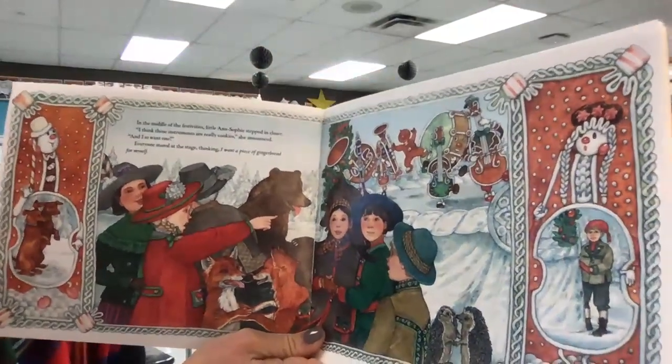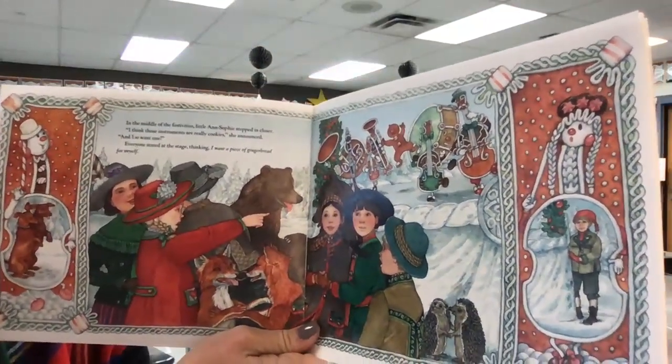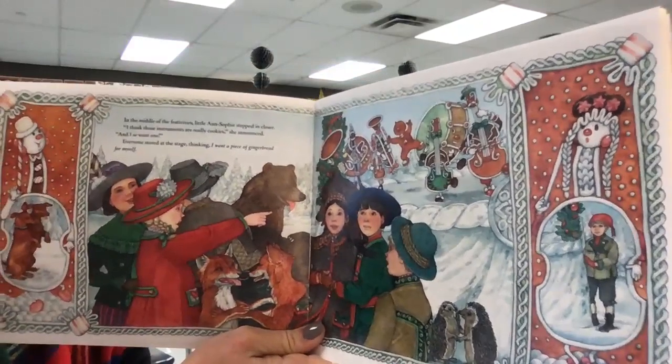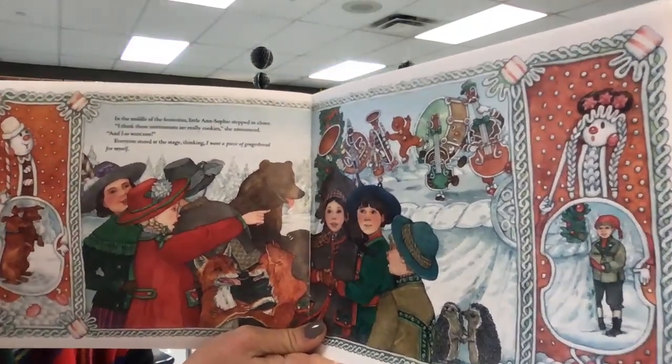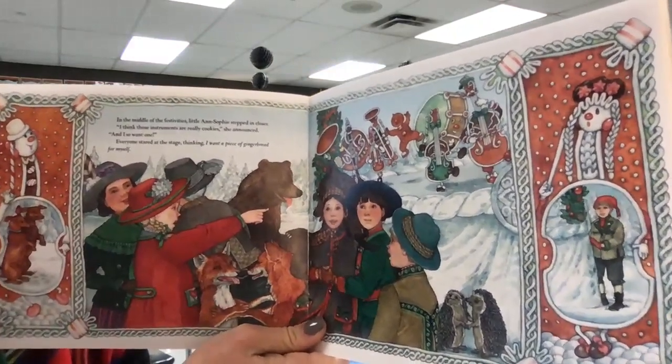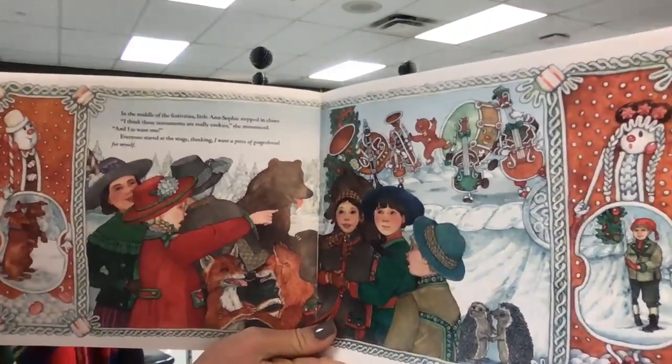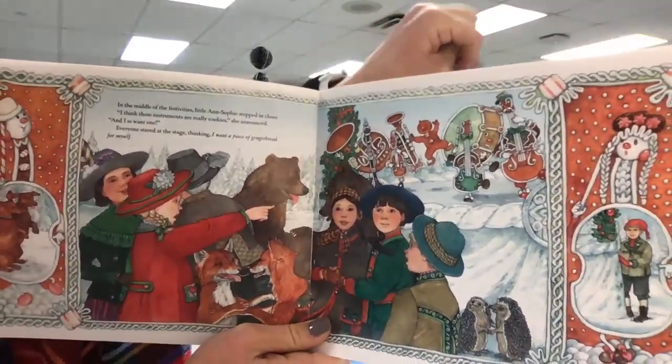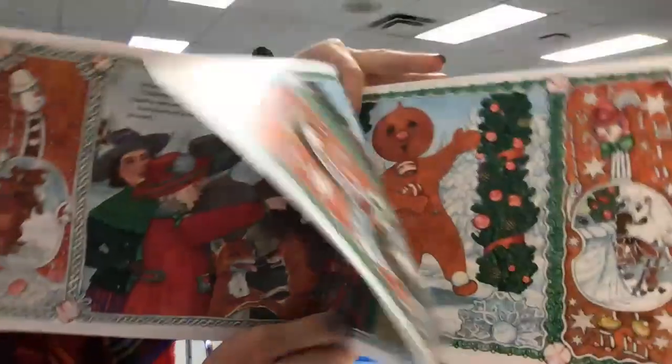In the middle of the festivities, little Aunt Sophie stepped in closer. "I think those instruments are really cookies," she announced. "So I want one." Everyone stared at the stage thinking, I want a piece of gingerbread for myself. Uh-oh, what do you think they want to do? Dun, dun, dun. Maybe eat it.